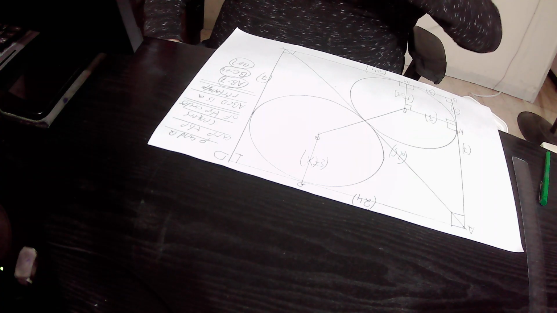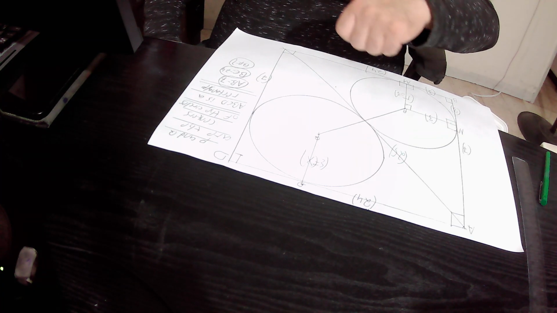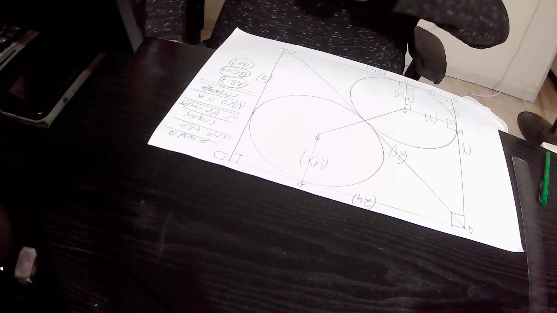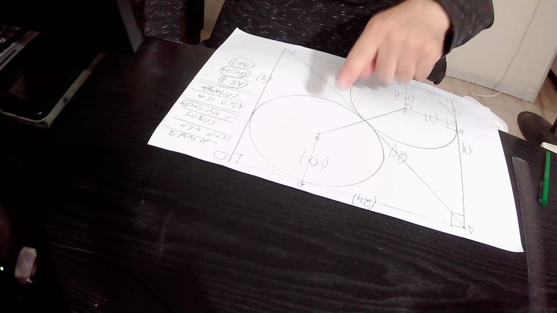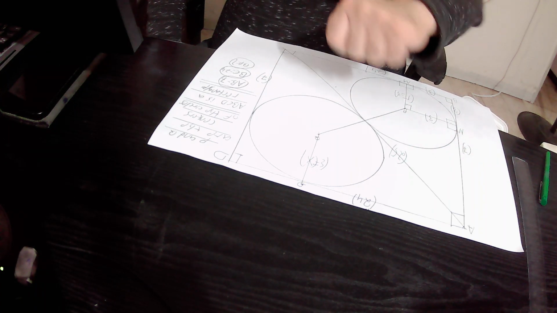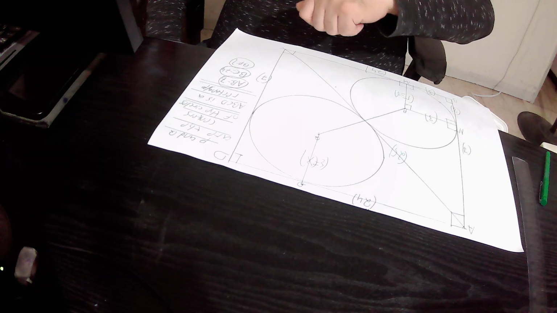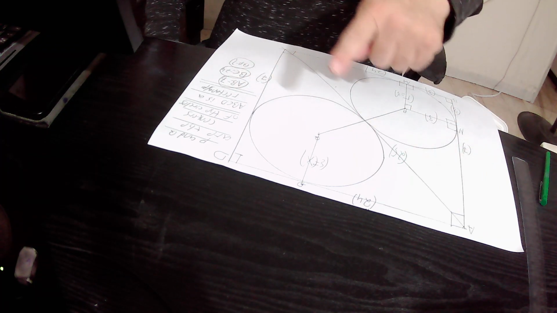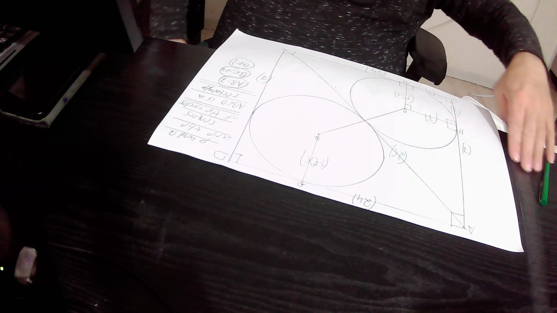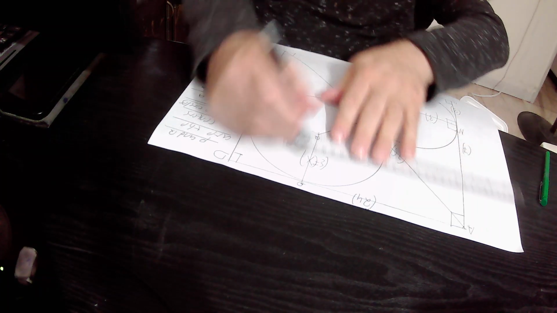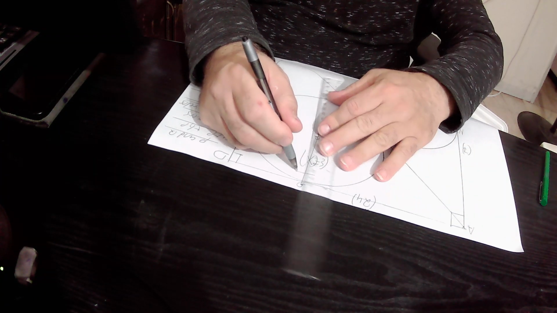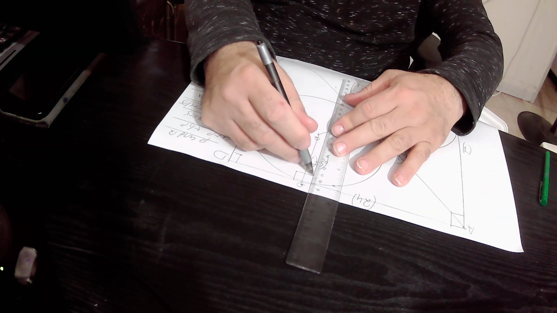The radius QG is drawn to point G, the point of tangency of tangent DA with this circle. And whenever a radius is drawn to the point of tangency, the tangent AD will be perpendicular to the radius QG. That is to say, this angle equals 90 degrees, and this angle also equals 90 degrees according to rule number 1.